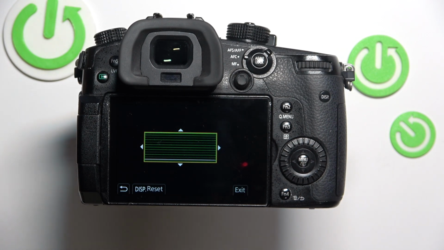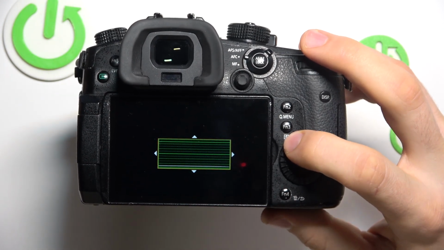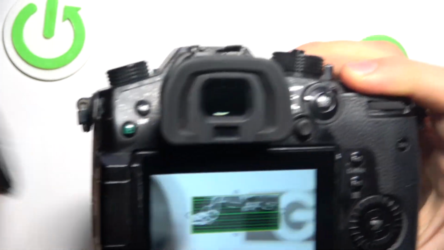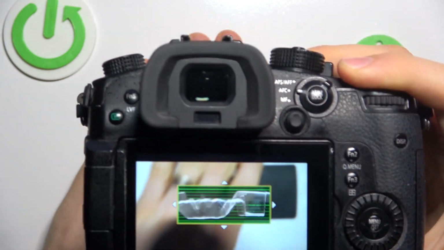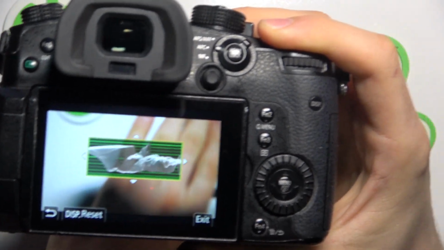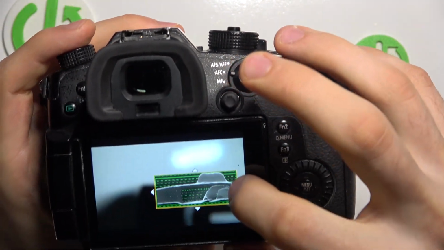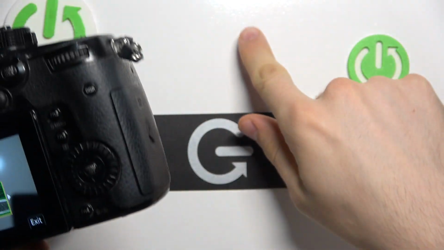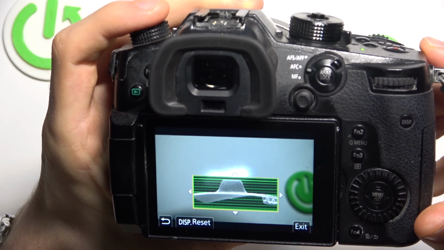So that's it. Of course, you can change the position of the screen. Check it, for example. I'm gonna show you. It's faster. As you can see here right now, I can find out the overexposed places on my camera. Here I have an overexposed place, and as you can see, it's showing it.